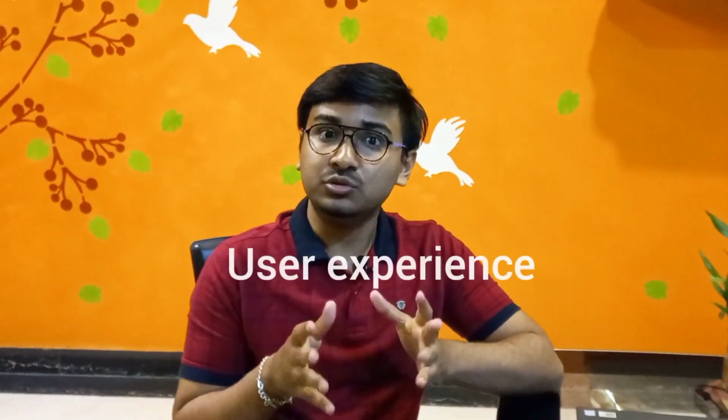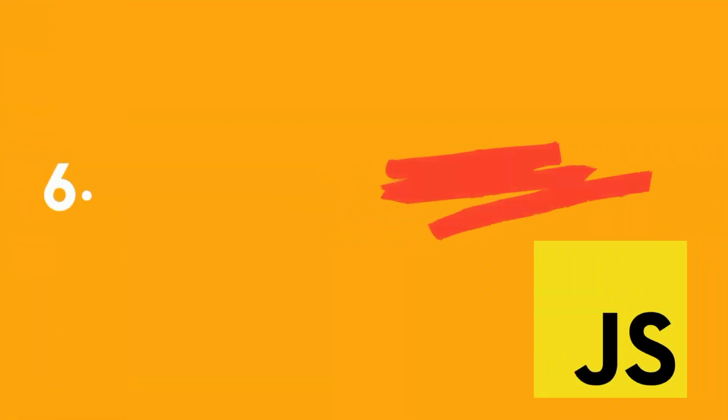UI and UX designing. UI stands for user interface. It is the graphical layout of your website, and UX stands for user experience. It means how easy or difficult it is to interact with your website or interact with your UI element is the UX or user experience.